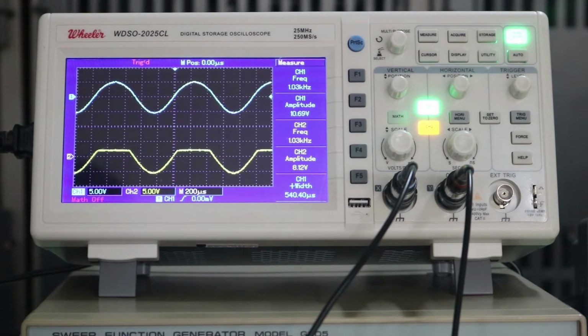So to display a negative clipper, we will just change the orientation of our diode and the orientation of our external voltage supply.